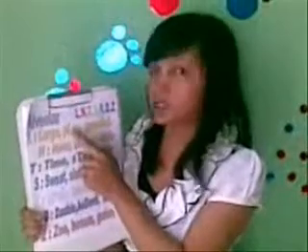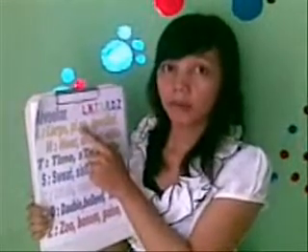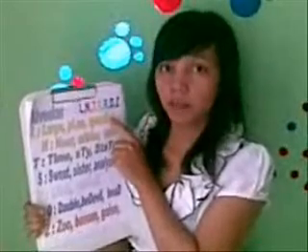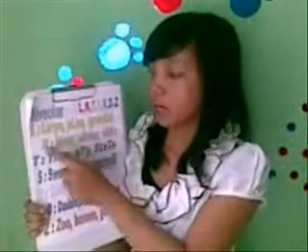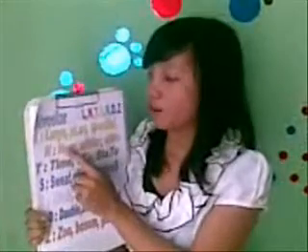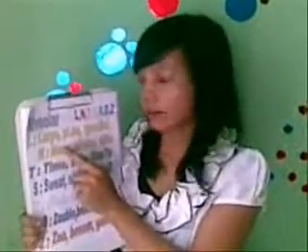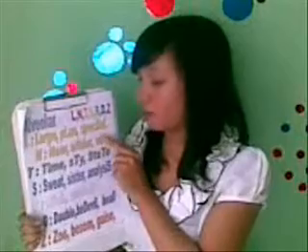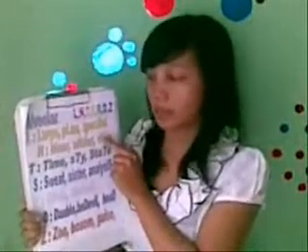The first is l. For example, in initial position is large. And the second is plain. And the next is special. And for the n sound, for example, near, and in the middle is under, and for the final is wine.